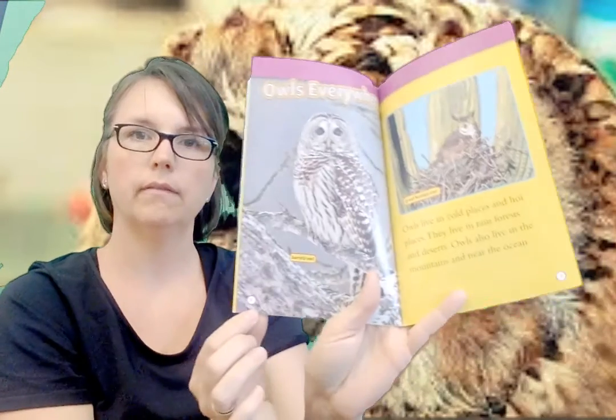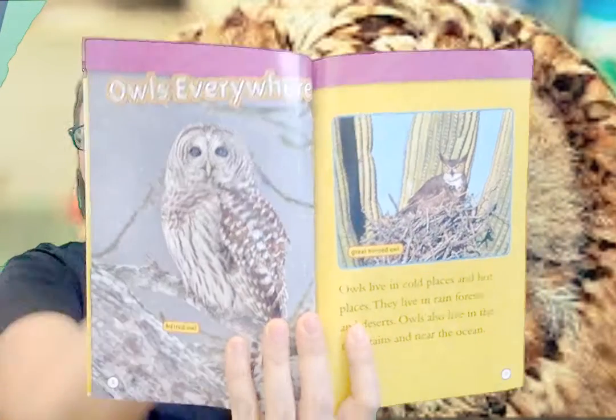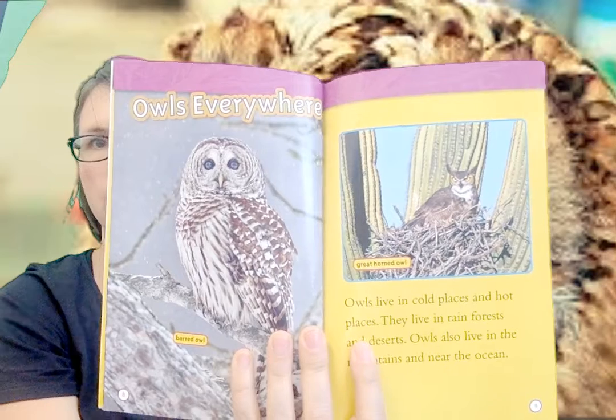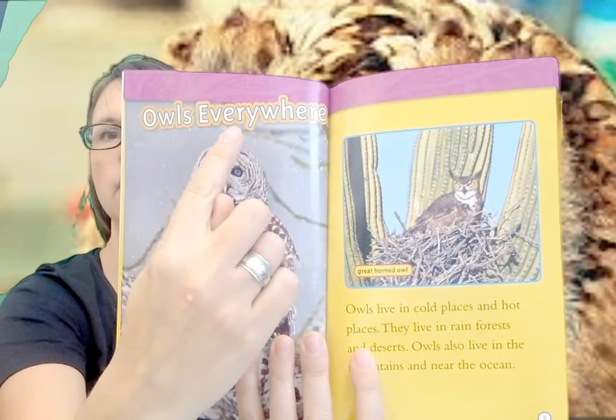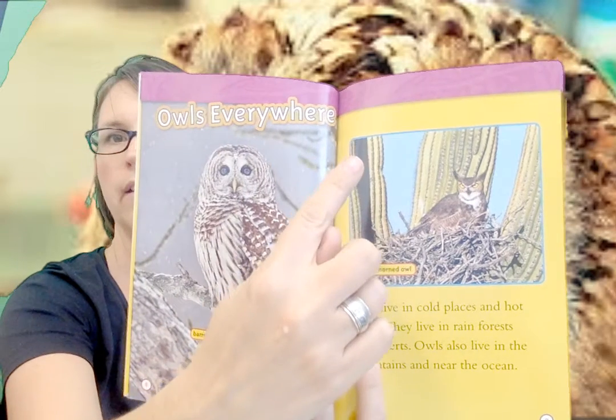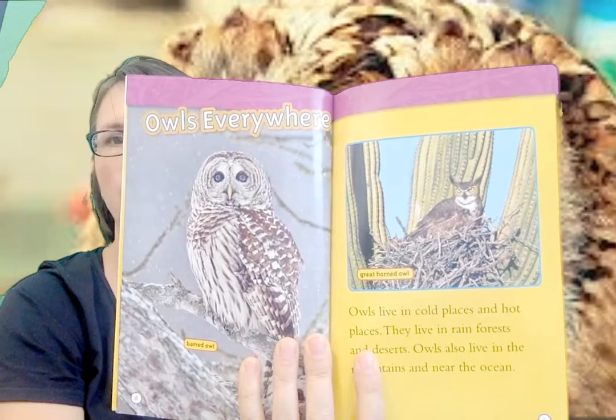Page 8. Look at the bottom of my page to find the number. And here is page 8. When I look at these two pages, I've got my heading here, Owls Everywhere. That helps me better understand what this section is going to be all about.